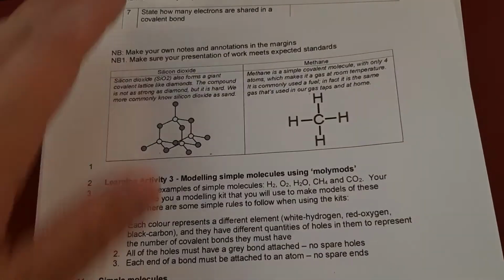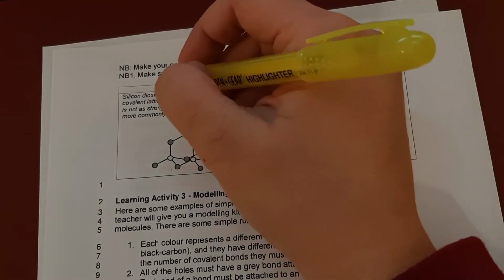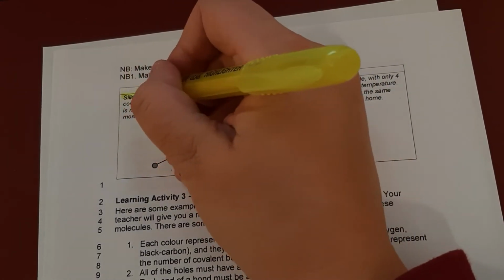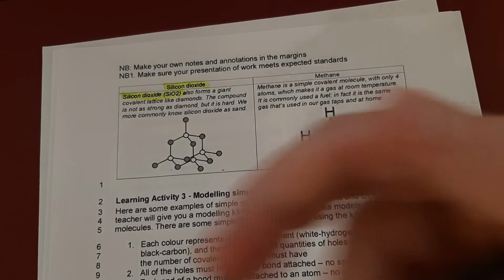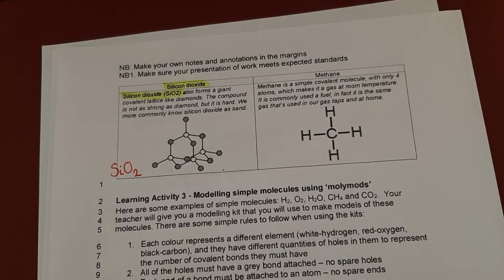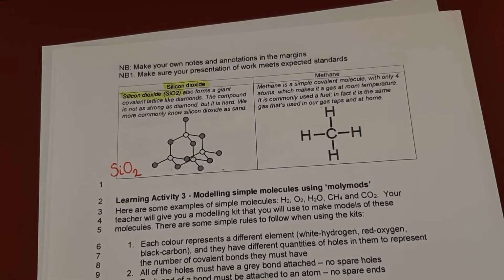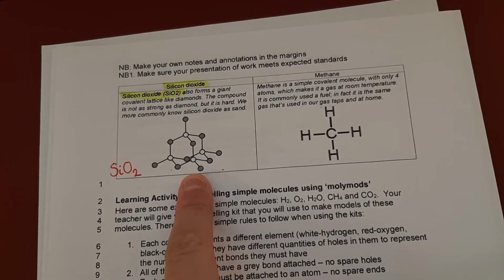So the first thing we're going to look at is silicon dioxide, also written as SiO2, which we're going to write for ourselves. SiO2 also has that strong three-dimensional shape similar to diamond, which is the first thing you'll probably notice about this.